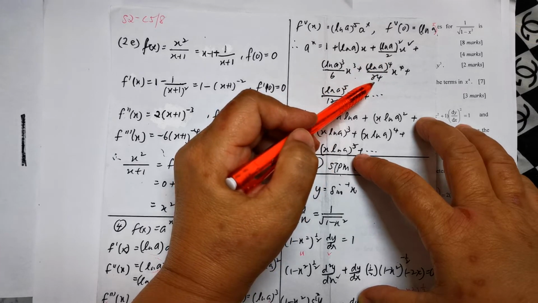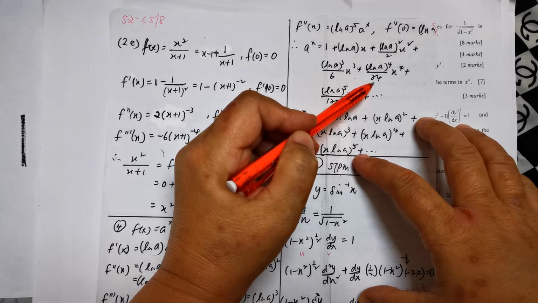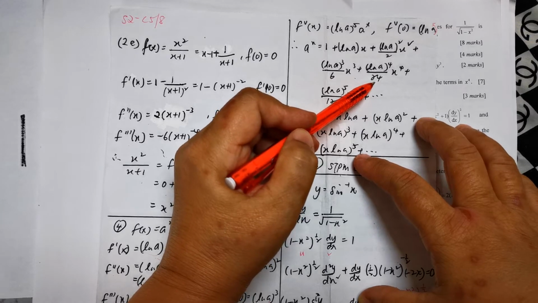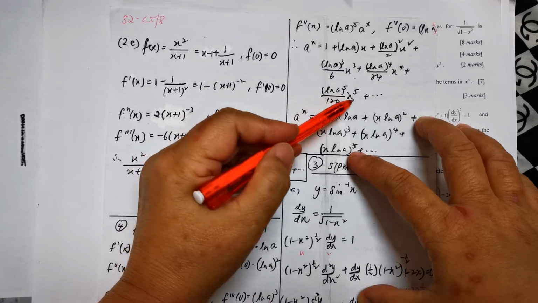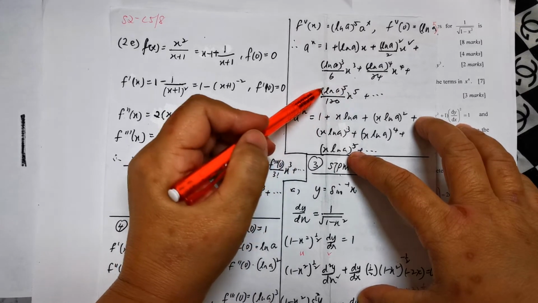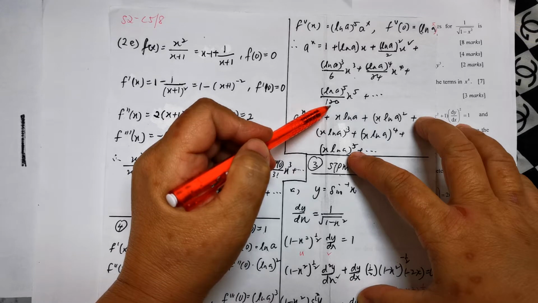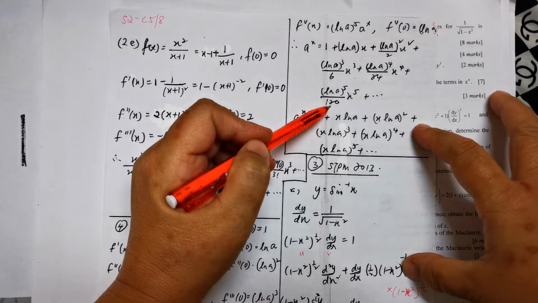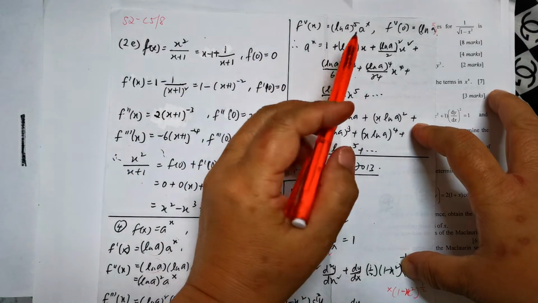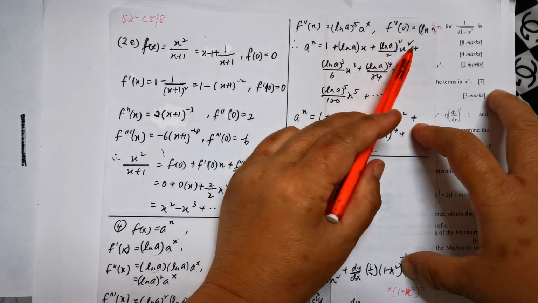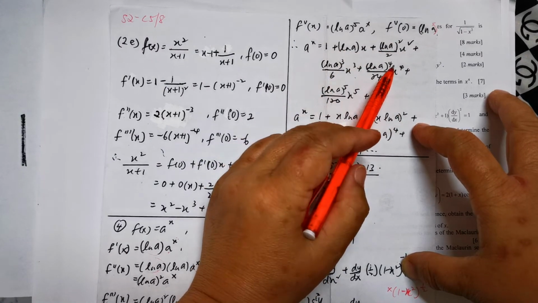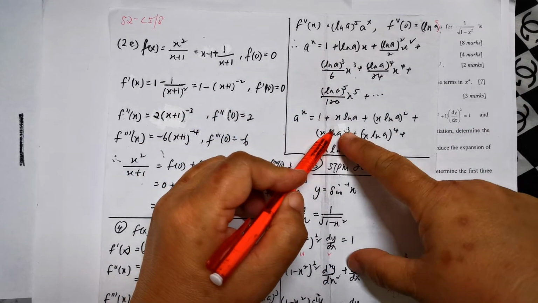So factorial 4 is 24 x to the power 4, and the fifth derivative is ln A to the power 5, and factorial 5 is 120. Okay, so you see here, ln A power 1, x also power 1. Ln A power 2, x also square. Cube, fourth. So we can simplify them like this.